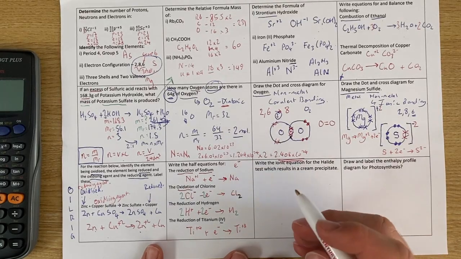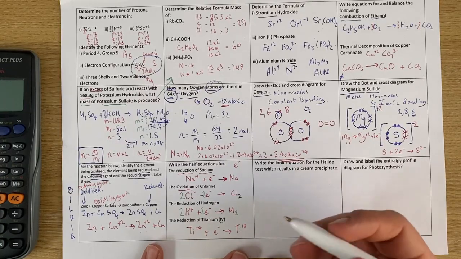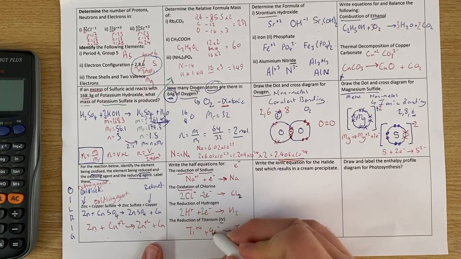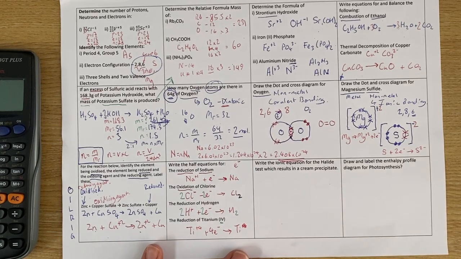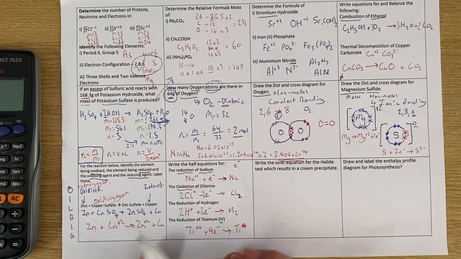That would be a valid reduction. But it might go further; for example, it could gain 4 electrons, in which case it would form a full titanium atom. So I could do different types of reductions there. The key idea is it's gaining electrons. Half equations just contain electrons. They just show whether I'm gaining or losing an electron. That's all they do. This most commonly appears in the topic of electrolysis.